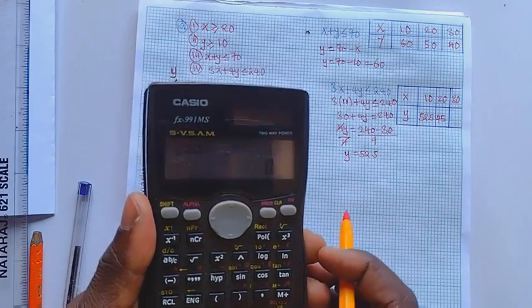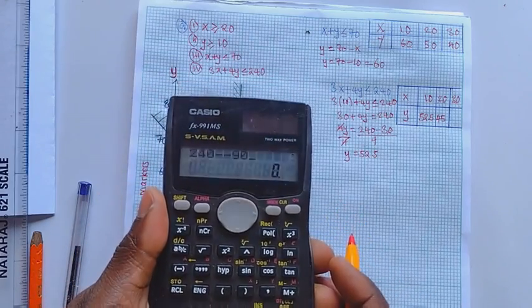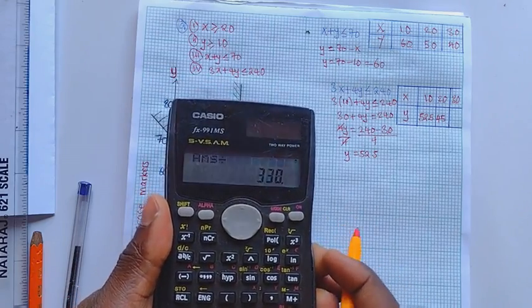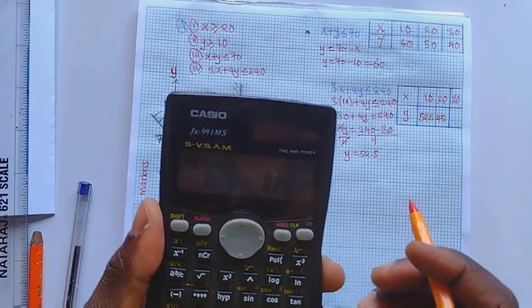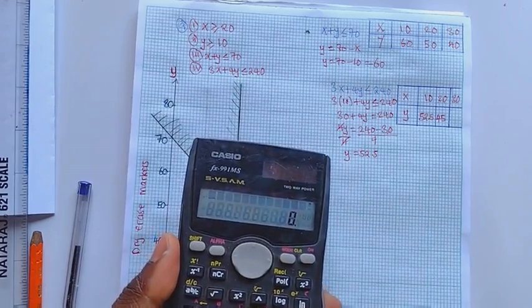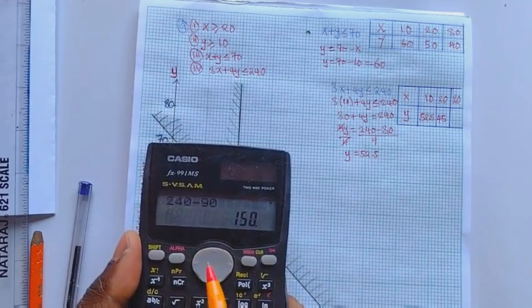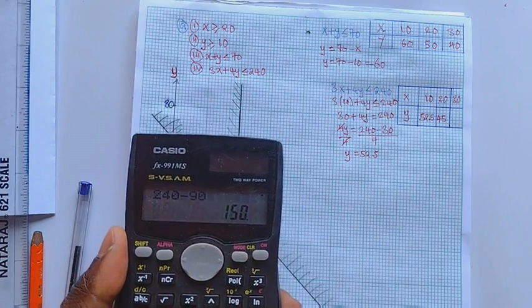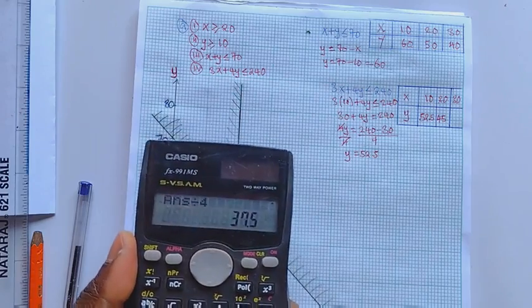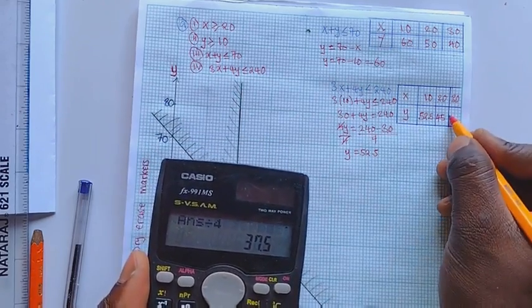So 240 minus 90. This will give us that value, and then we divide by 4. Let me redo it. 240 minus 90 gives us 150. Then we divide this 150 by 4. This will give us 37.5.